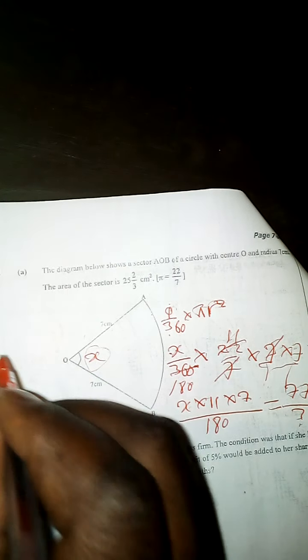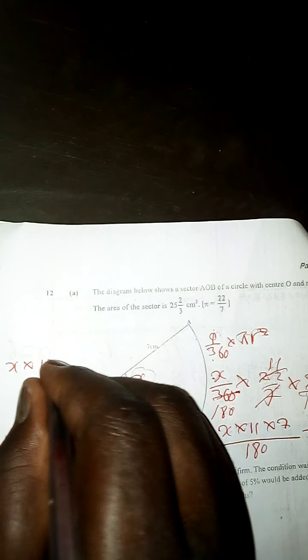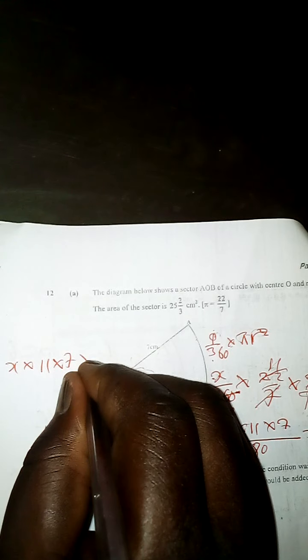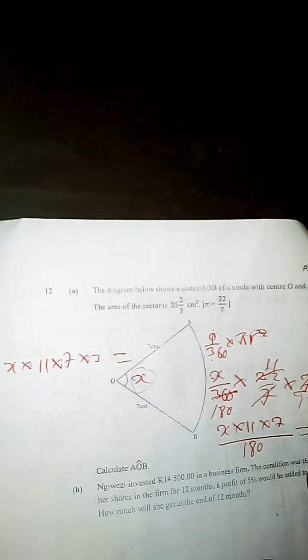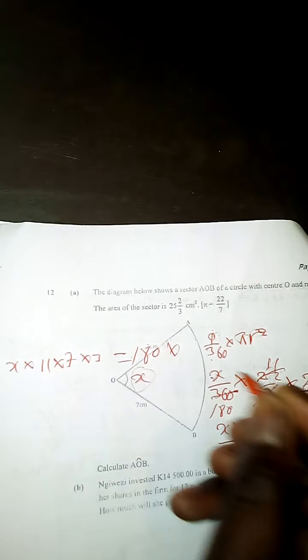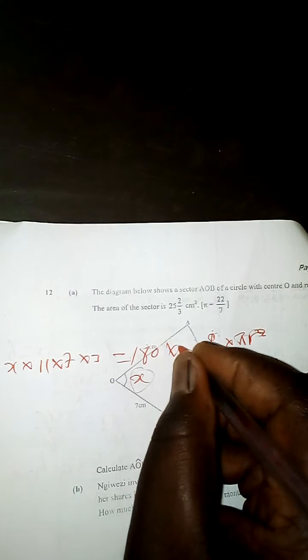So just say x times 11 times 7, then times the same 3, is equal to 180 times 77.